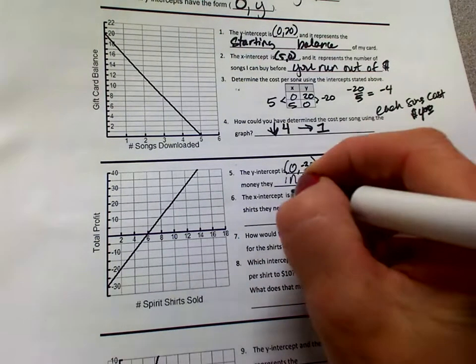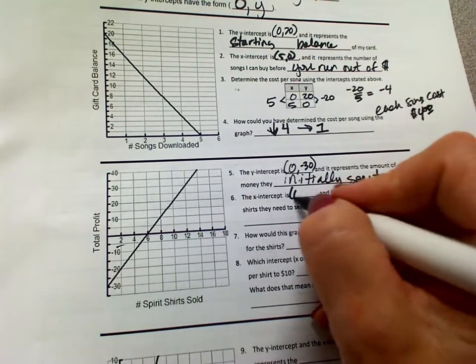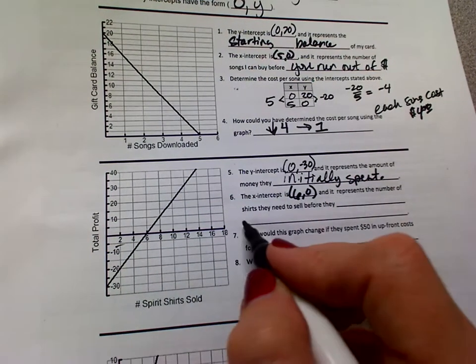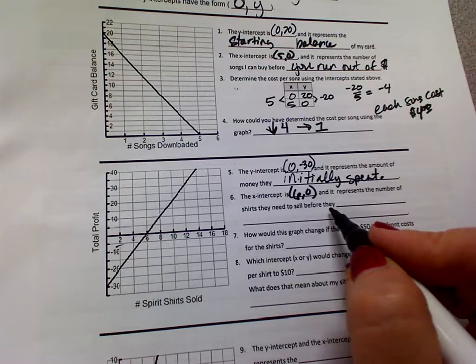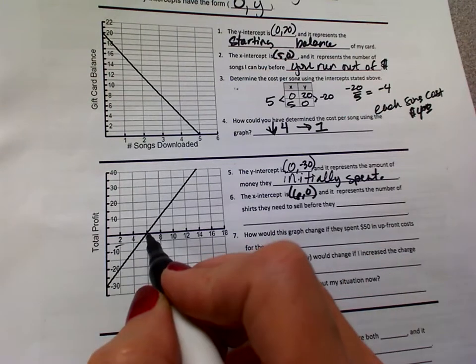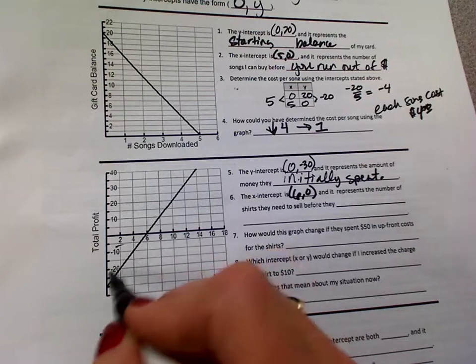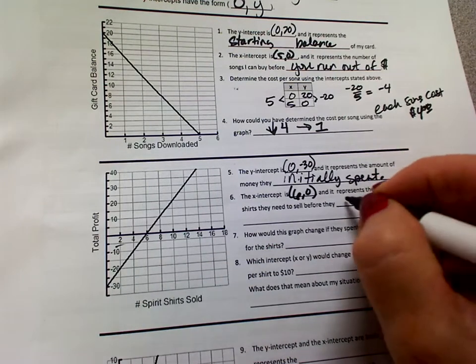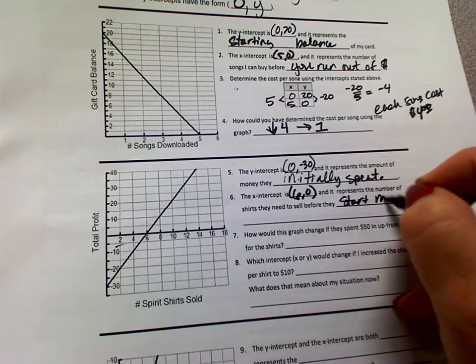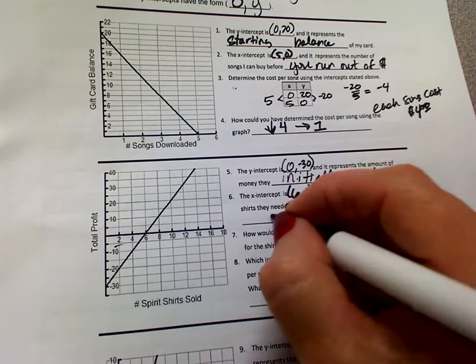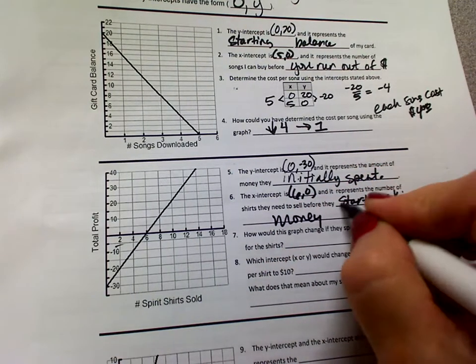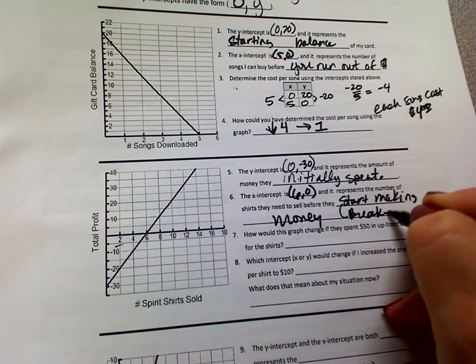The x-intercept is 6. That represents the number of shirts they need to sell before they start making money. So they have to sell 6 shirts just to break even. That's the break-even point.